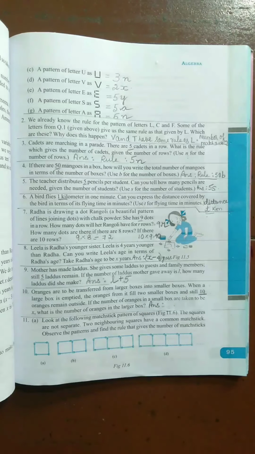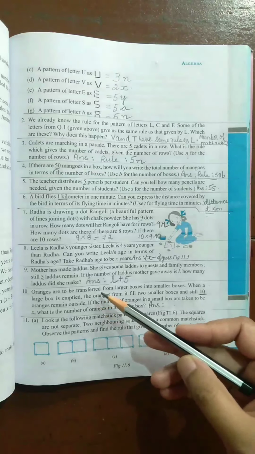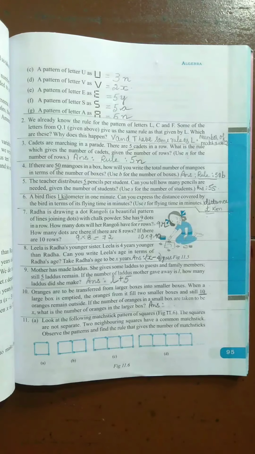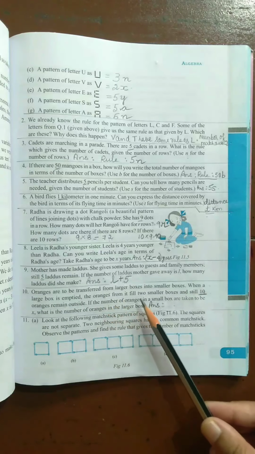Now look into the 10th question. Oranges are to be transferred from larger boxes into smaller boxes. So the oranges are contained in larger boxes, and they have to be transferred into smaller boxes. When a large box is emptied, the oranges from it fill 2 smaller boxes.